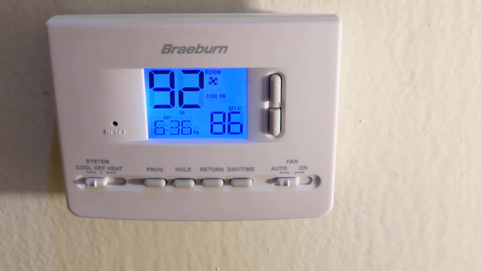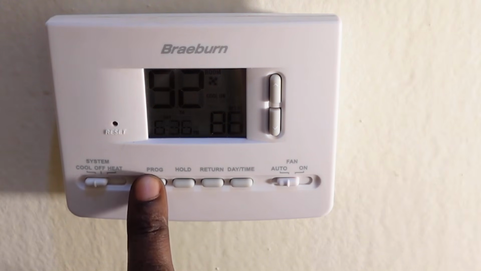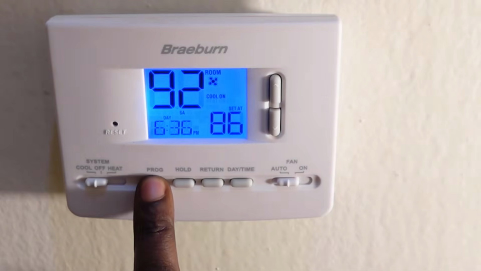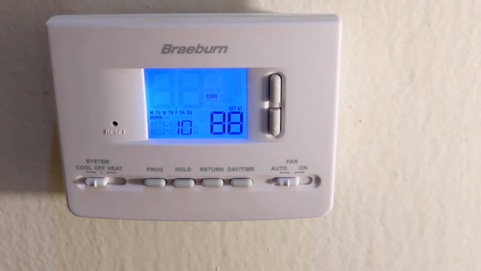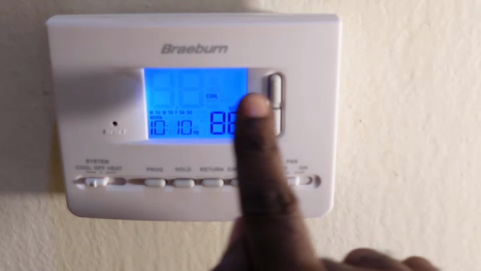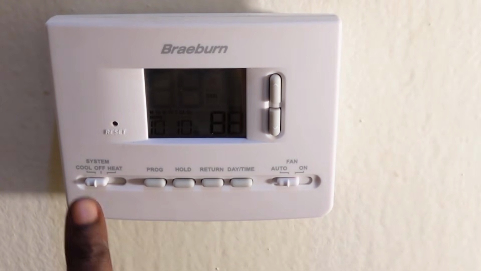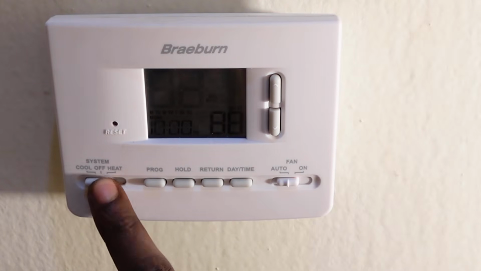The next thing we're going to do is to set a program schedule. I want to show you how to set a 7-day program schedule on this thermostat. To do this, the first step is to press and hold the program button for 3 seconds. So press and hold it. Okay, now you can see the time flashing, and of course you can see the 7 days of the week, and we're going to be setting for morning. What you want to do next is to come over here to the system switch. If you want to set for heat, push it this way, and for cool, push it this way.